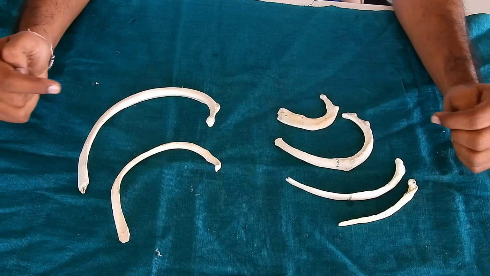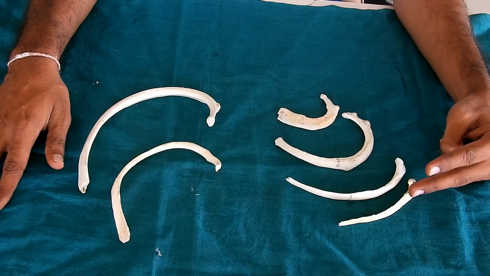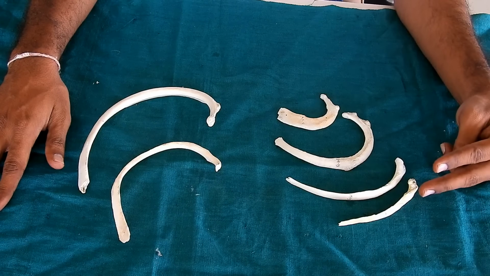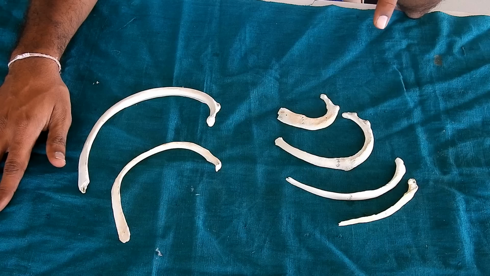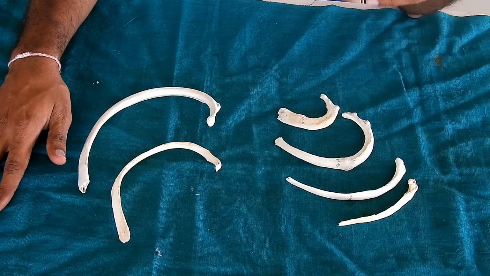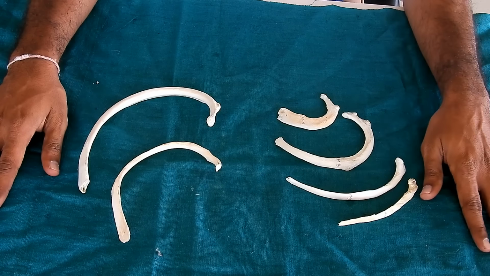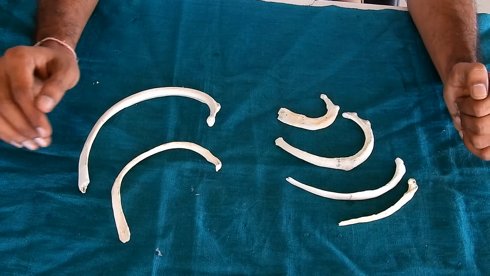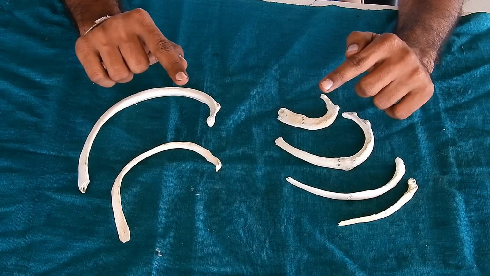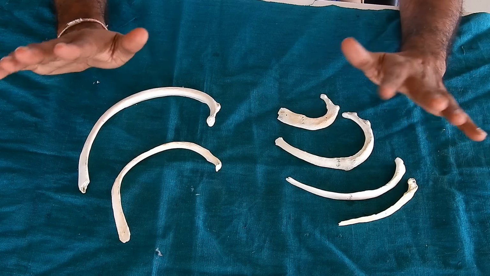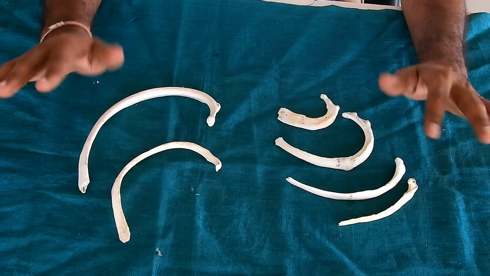First, depending on how they articulate with the sternum, they are of two types, true ribs and false ribs. True ribs are the ribs which articulate anteriorly directly with the sternum with their own costal cartilage. The first to seventh ribs are true ribs, and the remaining lower five ribs are false ribs, meaning they do not directly articulate with the sternum, or do not articulate with it at all. Lower five ribs, that is 8 to 12, are false ribs.